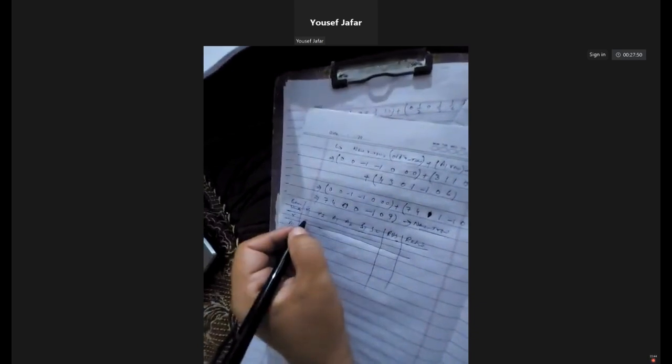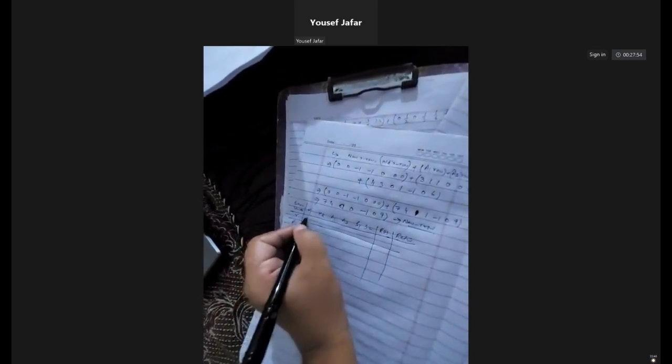a2, and s2. Now the updated R row is 7, 4, 0, 0, minus 1, 0, and the right hand side is equal to 9. And we will write the other constants as it is.